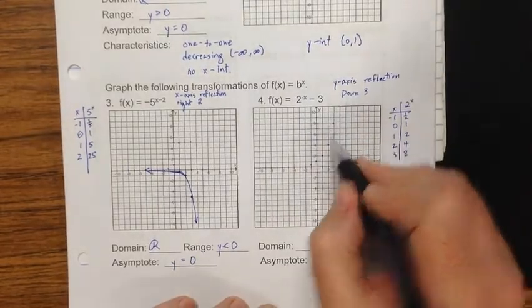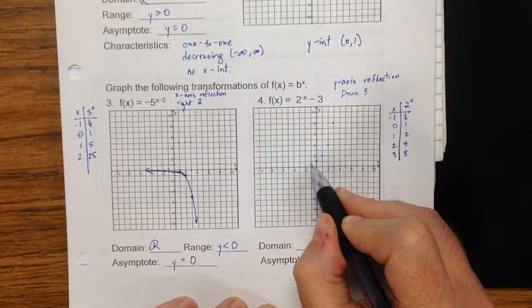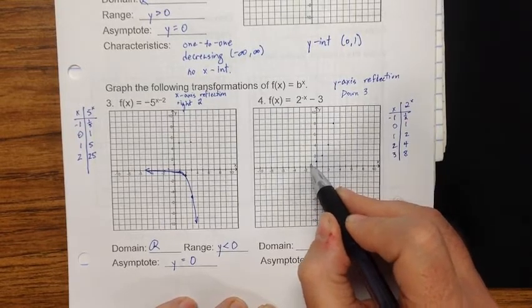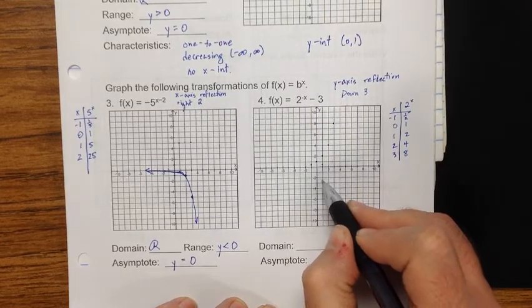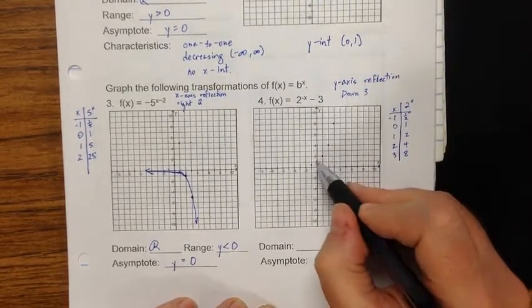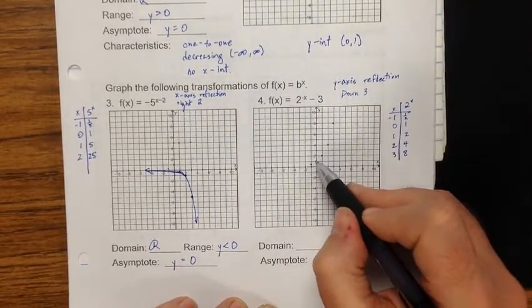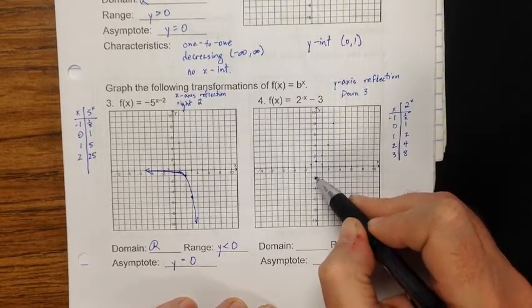So let's start with this point. Y-axis reflections, I'm going to flip it from negative 1, 1/2 to positive 1, 1/2, and I'm going to go 1, 2, 3 down. And this gives me the point here. 0, 1, y-axis reflection won't affect that at all, but down 3, 1, 2, 3 puts me at 0, negative 2.